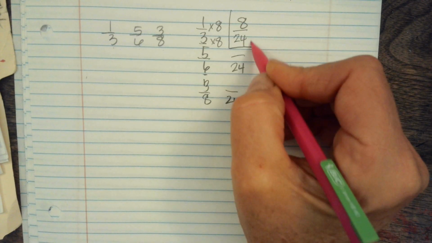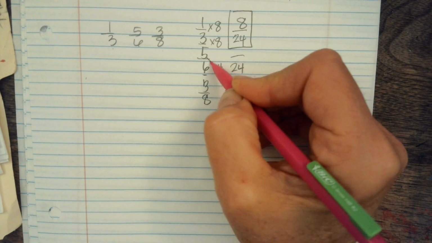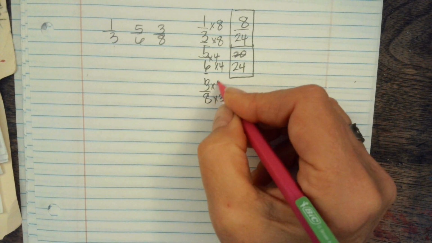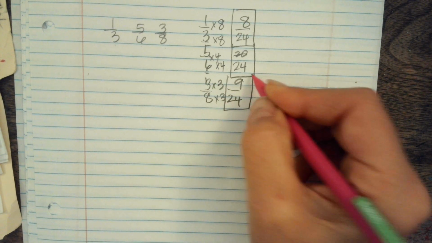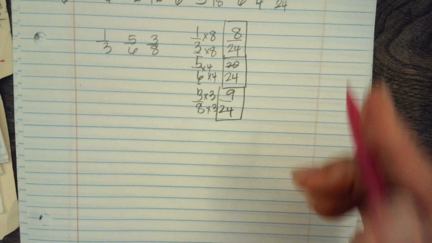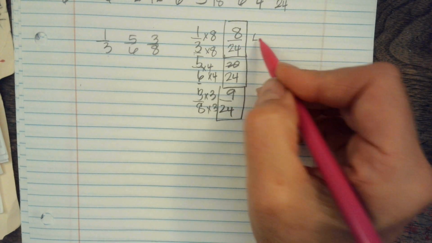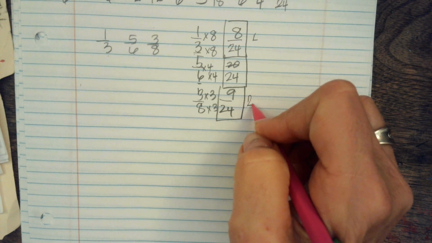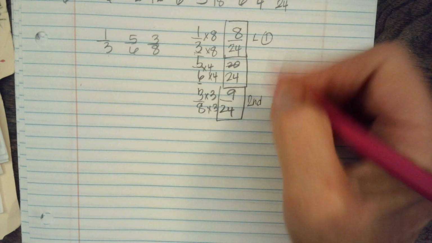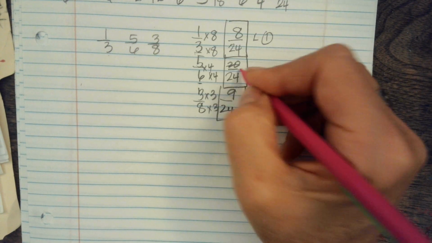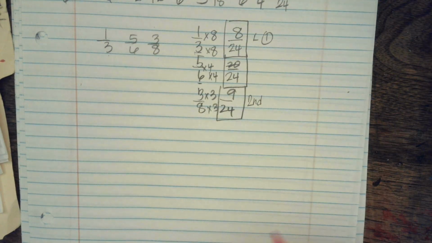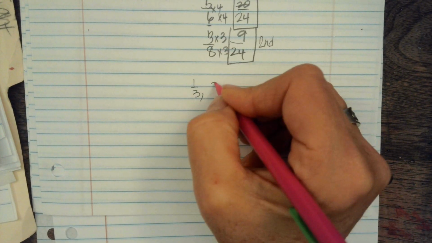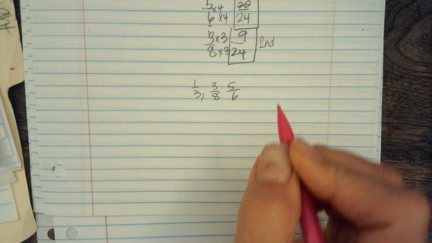So this would become 8/24. This one would become 20/24. And this one would become 9/24. Now that we have the same denominator, we can see that 1/3 is the least. 9/24 is the second number. So this would be the least, this would be the second, and the greatest number would be 5/6, which is 20/24. So then you would put them in order: 1/3, 3/8, and 5/6. Does that make sense?